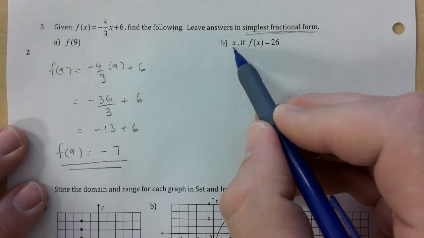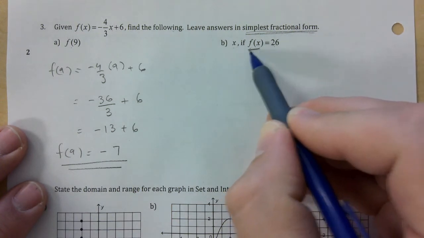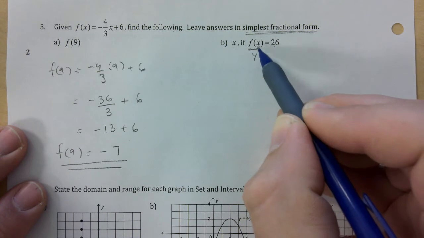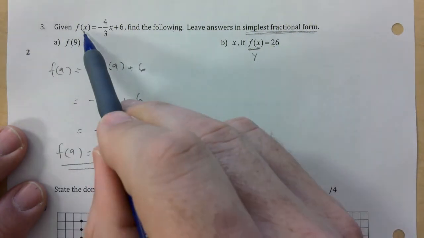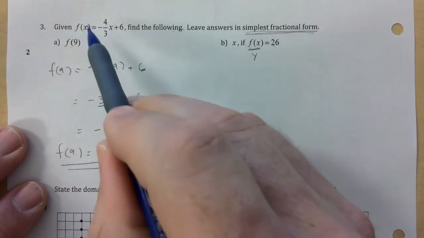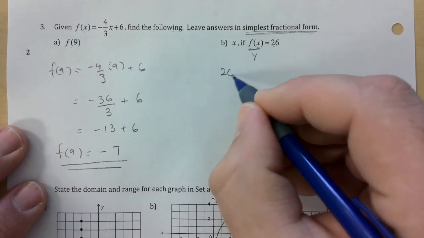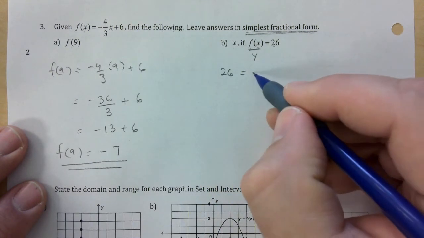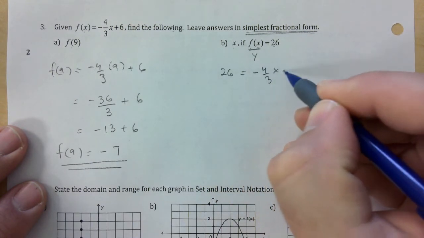And then they want x if f of x. So when it's written like this, that's really the y value, right? So we're going to replace f of x with 26. And that leaves you with negative 4 over 3 x plus 6.